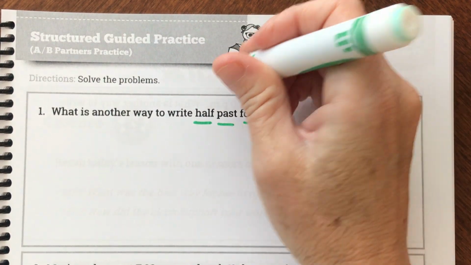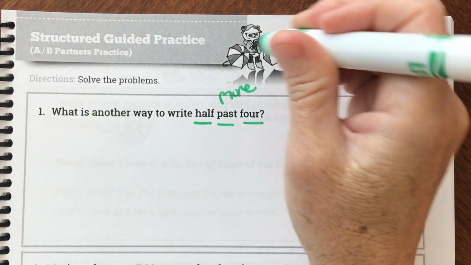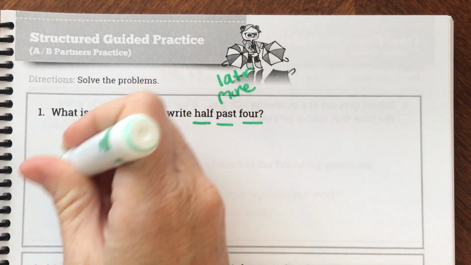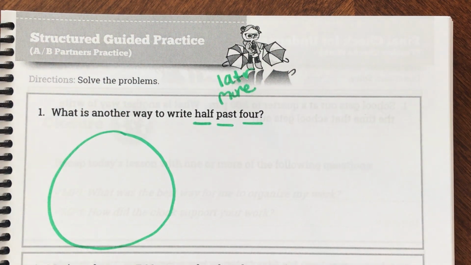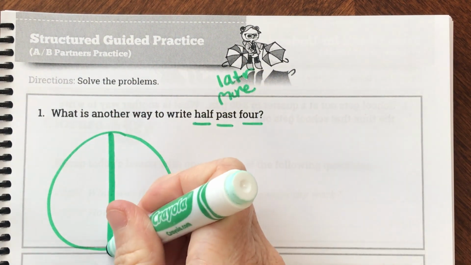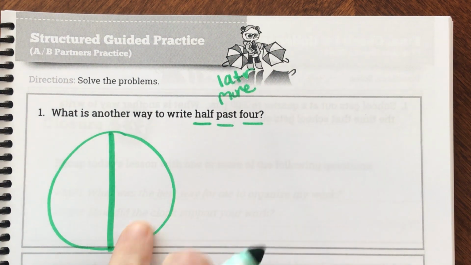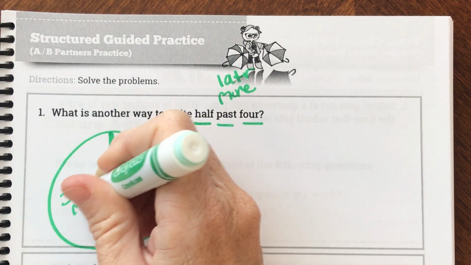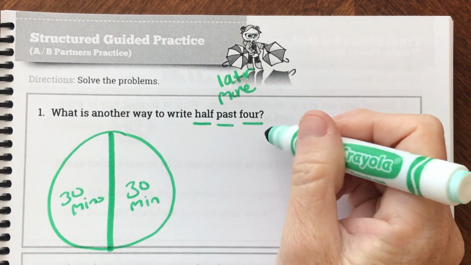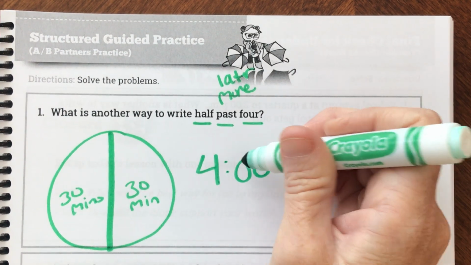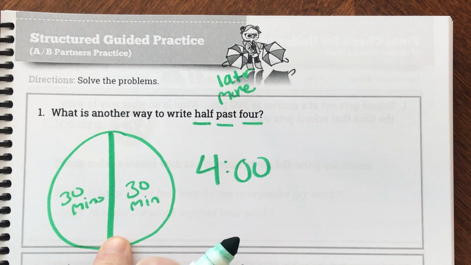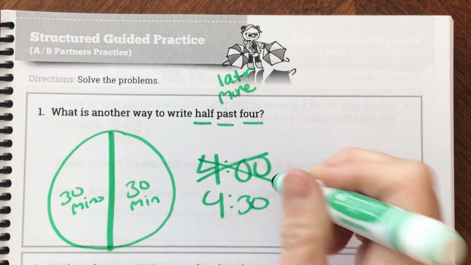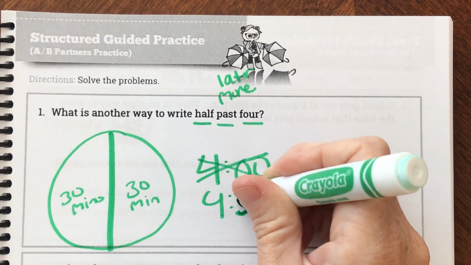4:30. Okay, so remember past means more than, or like later. It's going to be later than 4. Well, let's think about that clock again. If I take my clock and I cut it in half, how many minutes are going to have to be on this side? Wouldn't that be 30 minutes? And this would be 30 minutes. So 4:30 means 4, but then half more is a half of another rotation of my circle. So let's say that would be 4:30.